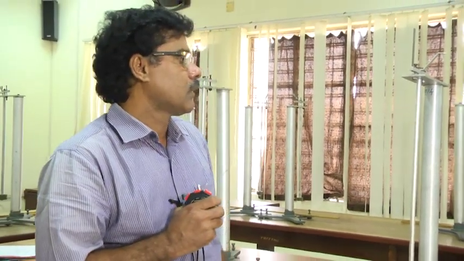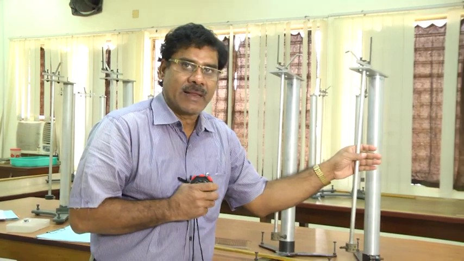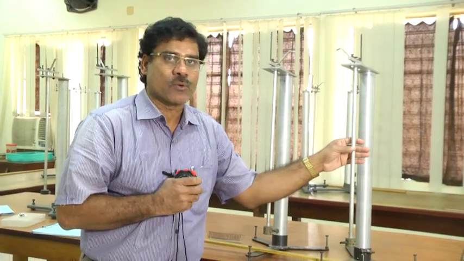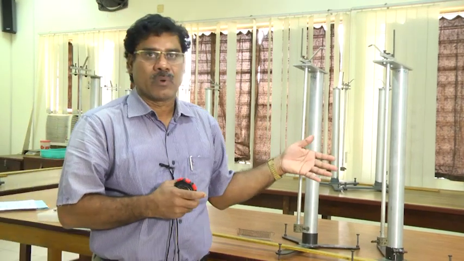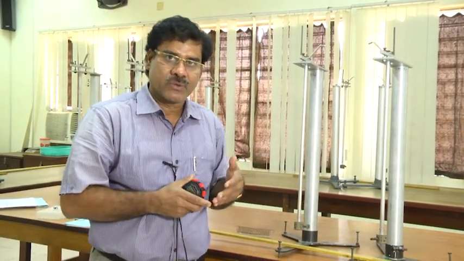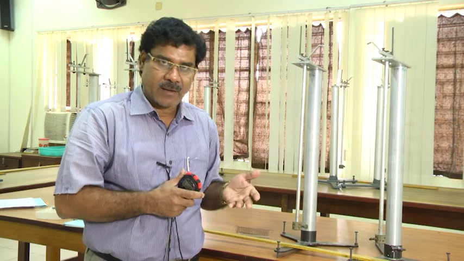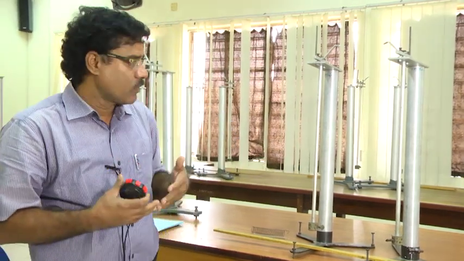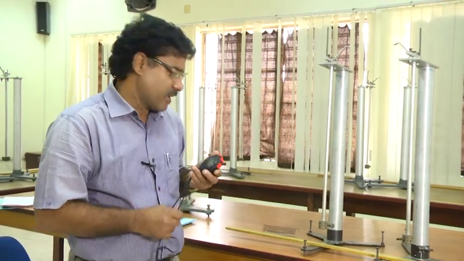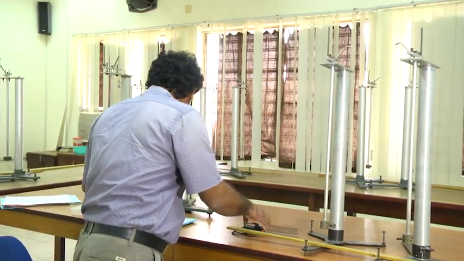Let me first tell what we are going to study in this coupled pendulum. That means we should know the theory about the coupled pendulum and what the working formula for this experiment will be.